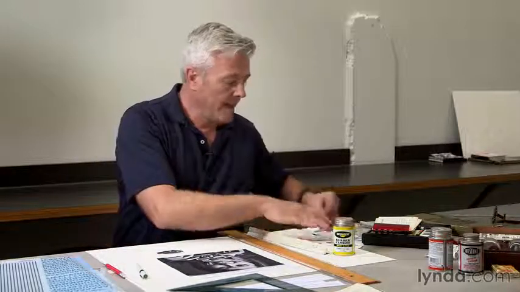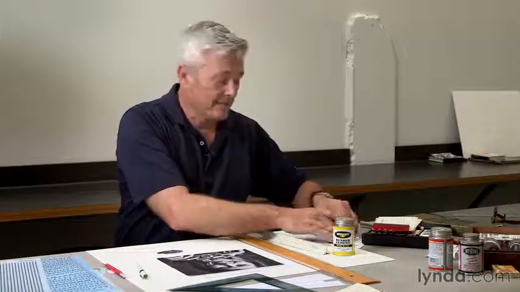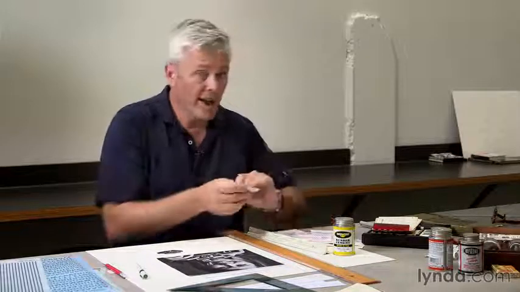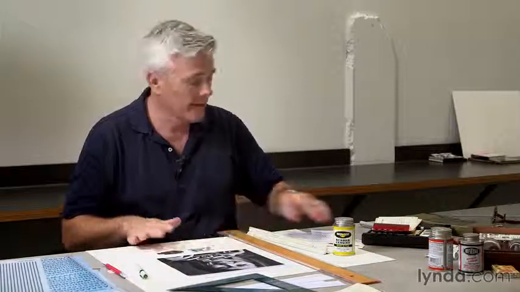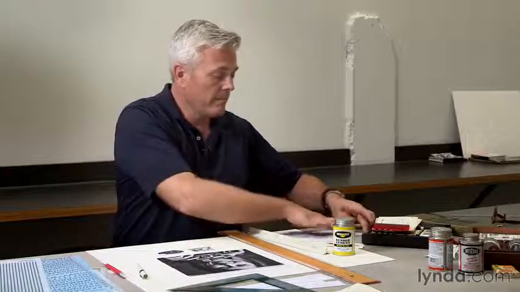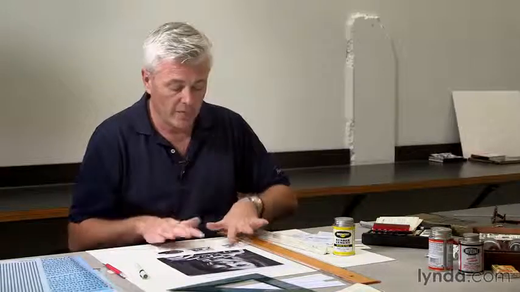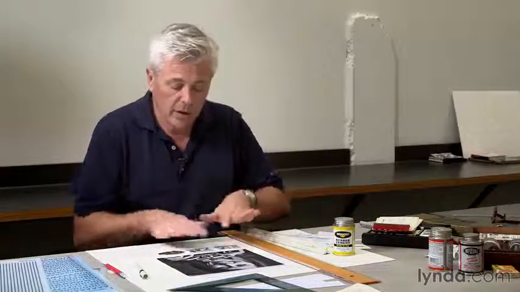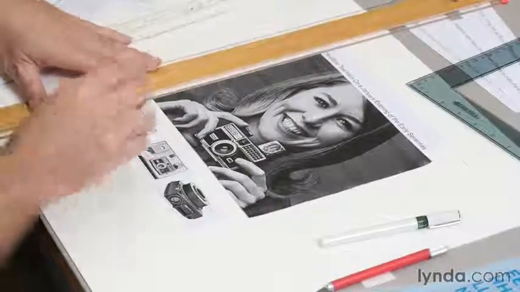So once again, I've got these little Xeroxes that let me know where they go. They're not in color, so I have to imagine what it looks like in color, because it would be too expensive to try to make color prints at this point if I were going to cut them up and move them around and try different things. And so I'm happy with my layout.